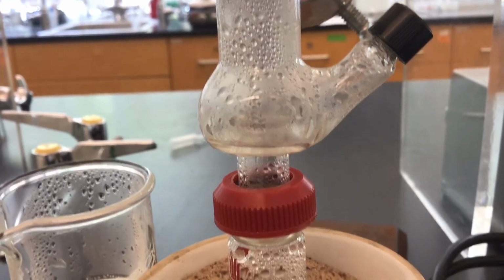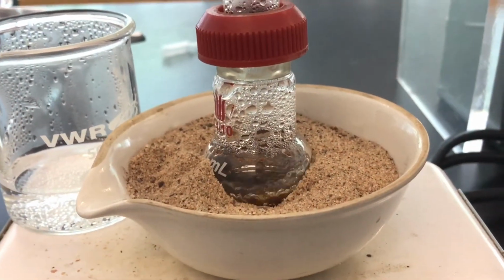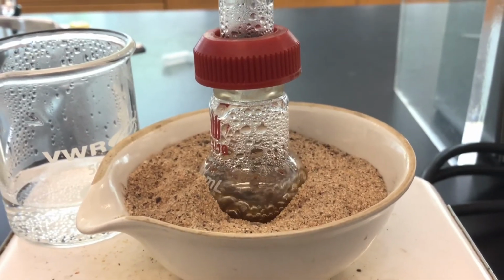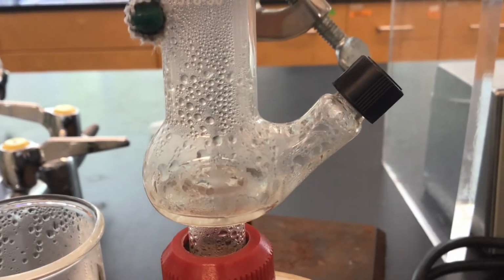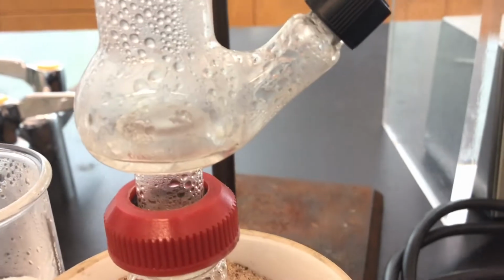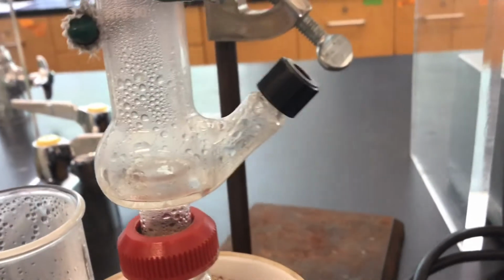Okay, and there's our distillation pot, it's called, and that's the 10 milliliter round bottom flask with the bark in it. So this is a fantastic operation that we've got going on right now, and so there looks to be enough in there to continue to draw out the distillate.